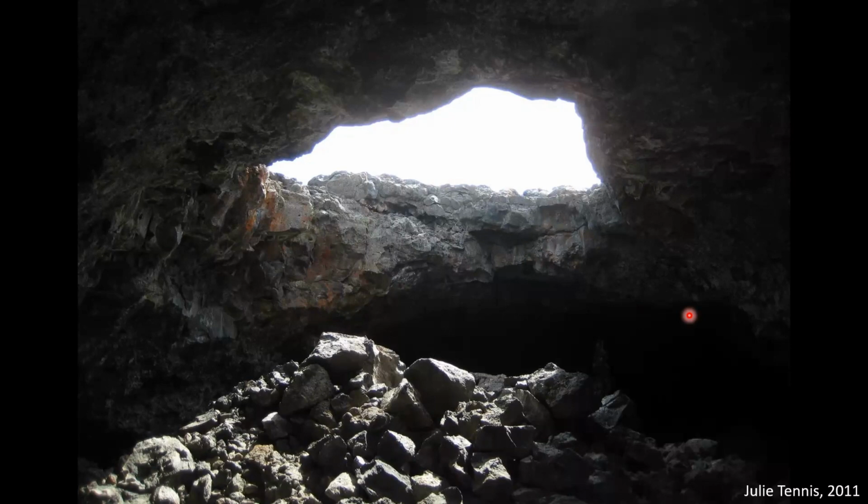So I'm trying to say they're safer than it might seem at first. When you look at a collapse like this, the first time I saw this, I thought, oh my God, why am I in here? But then I learned that most of this occurs within the early stages of the tube, as opposed to after it has completely cooled. So this is Dewdrop Cave at Craters of the Moon.